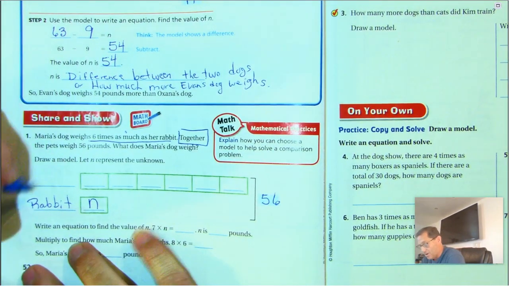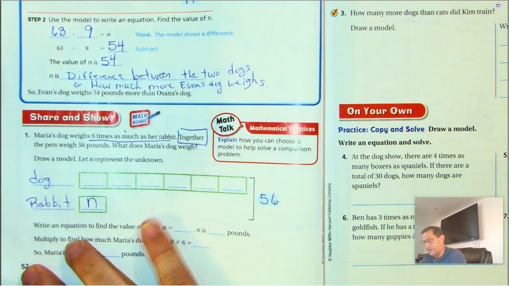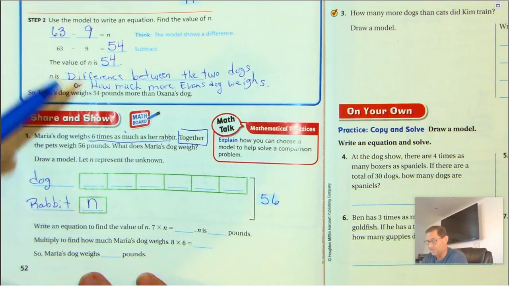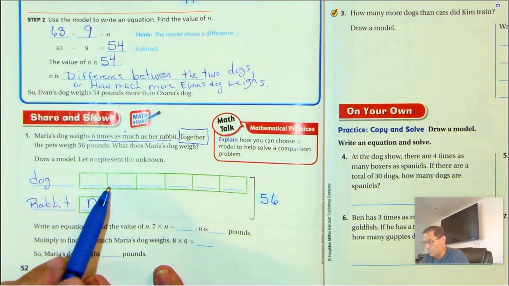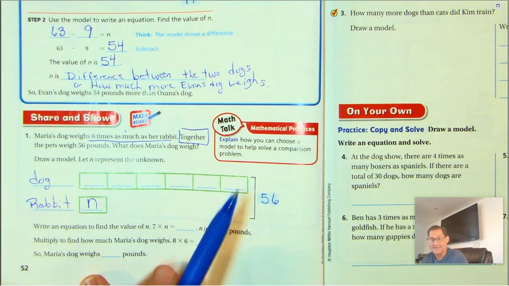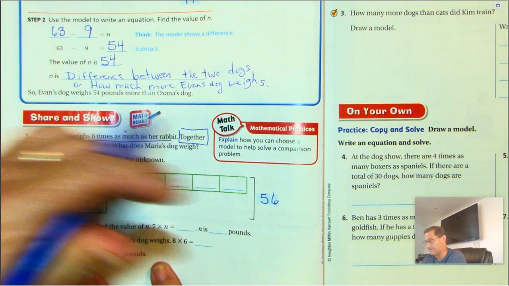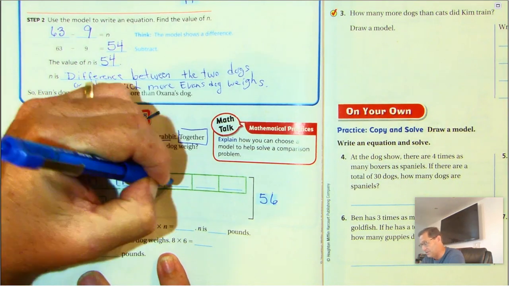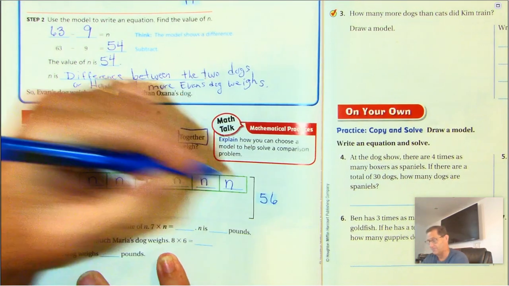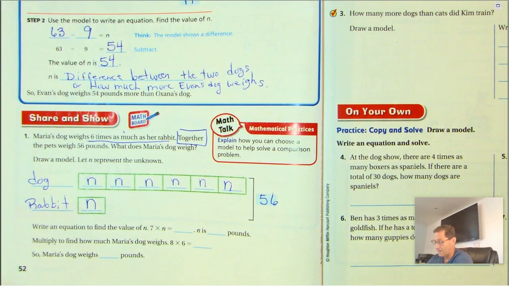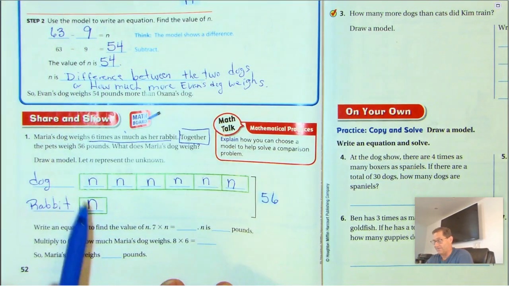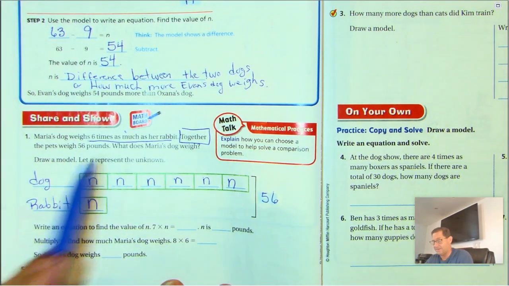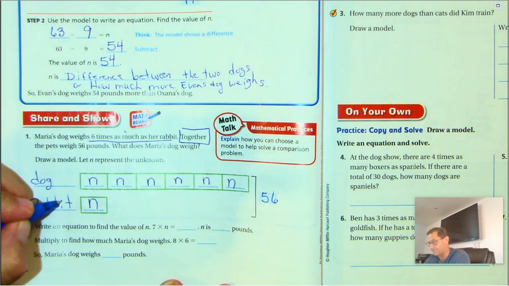And the dog is going to be 6 times as much. So 1, 2, 3, 4, 5, 6. That makes sense that we have 6 boxes we have to fill, because the dog is 6 times as much as the rabbit. So how many parts do we have? We have the 6 for the dog, and we have 1 for the rabbit.